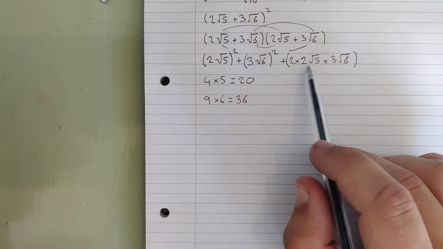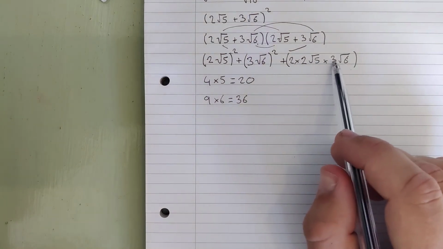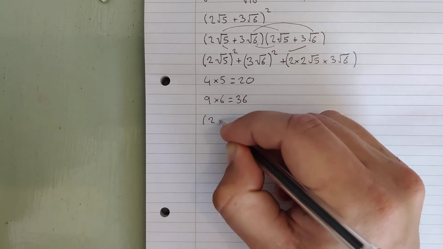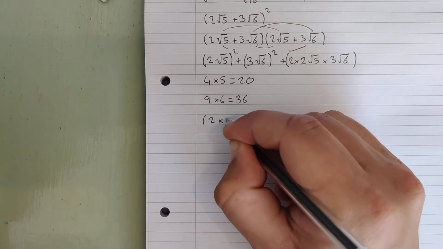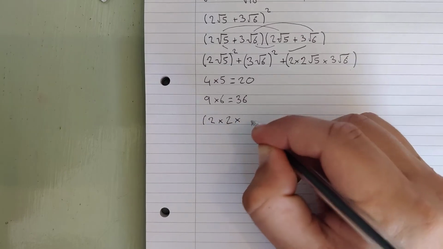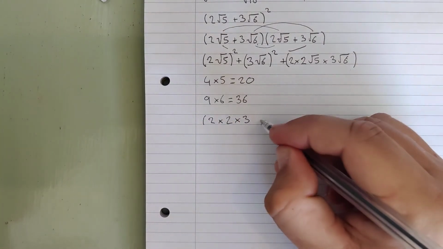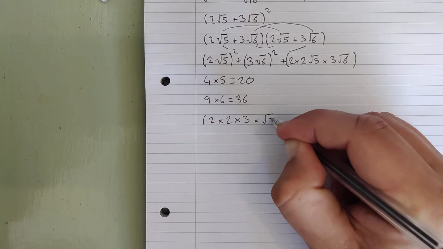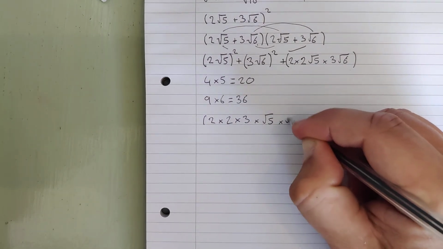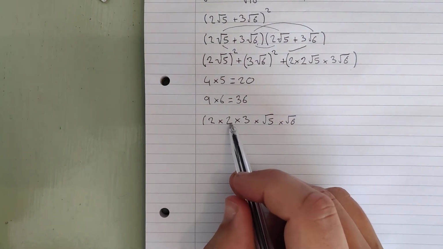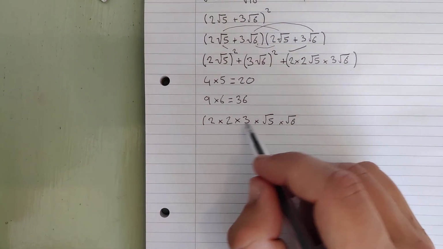Then the last one, I'll rewrite this one more time, just with all the numbers together. 2 times 2 times 3, and then put the indices together. Root 5 times root 6. Numbers all go together. 2, 4, 4, 8, 12.